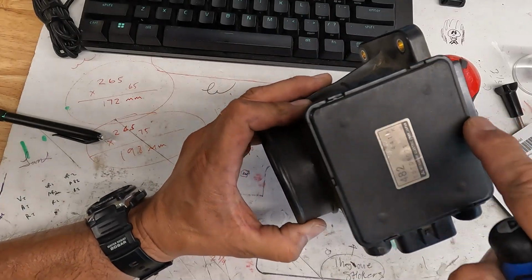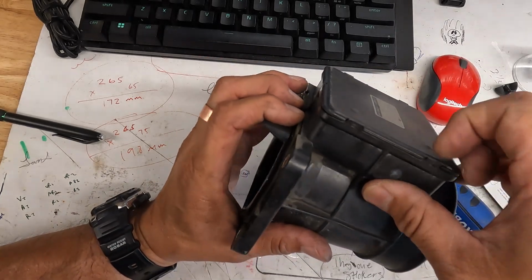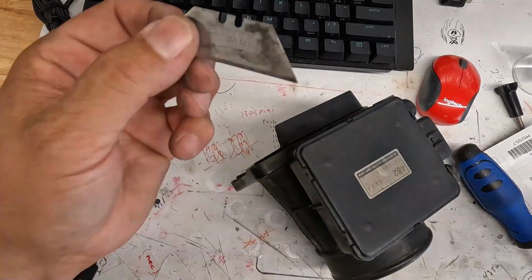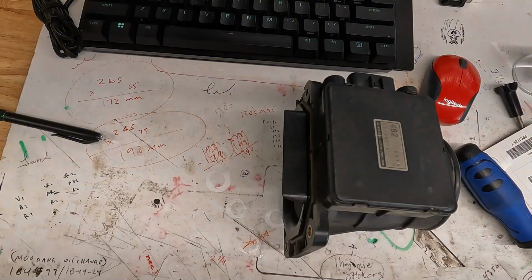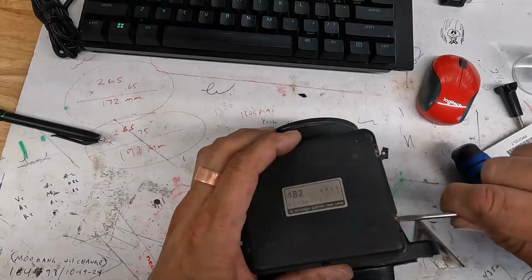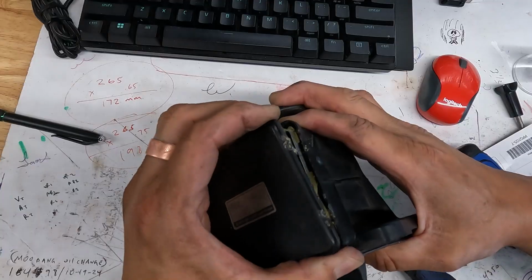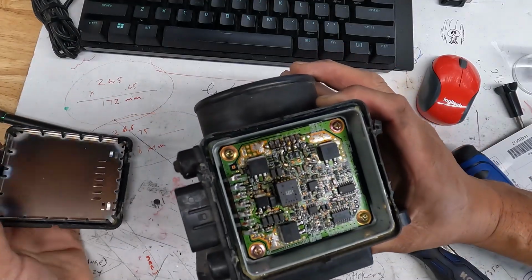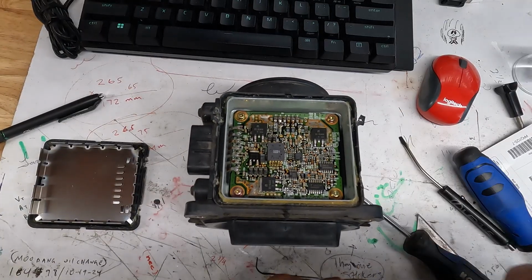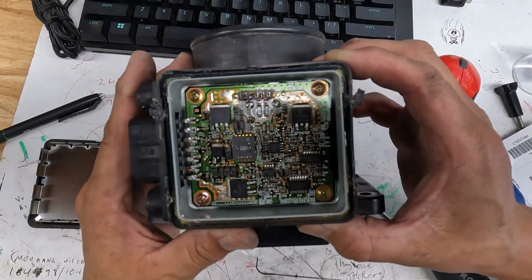I think we have to take this little cover off, and it's got these little holding tabs right here. So let's see. Oh, look at this.